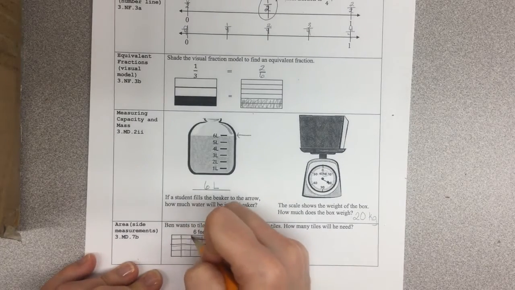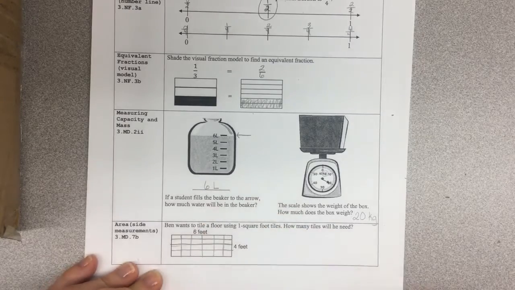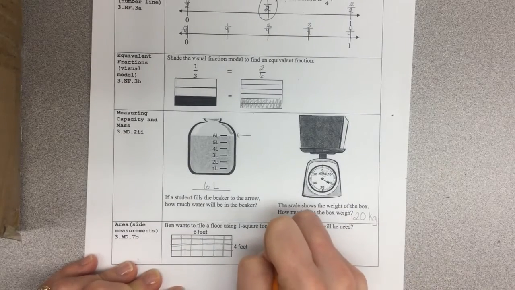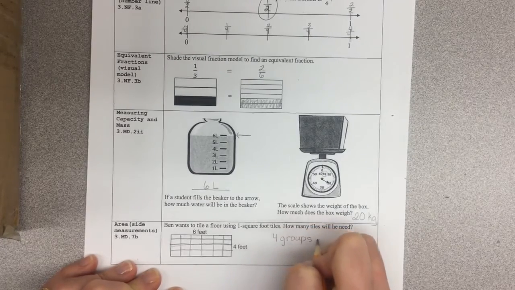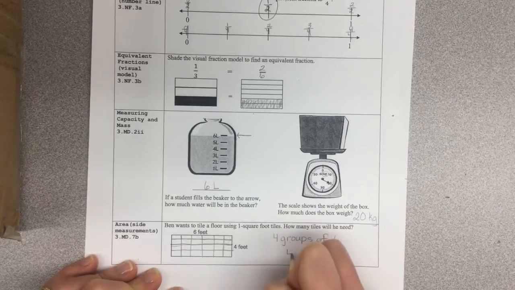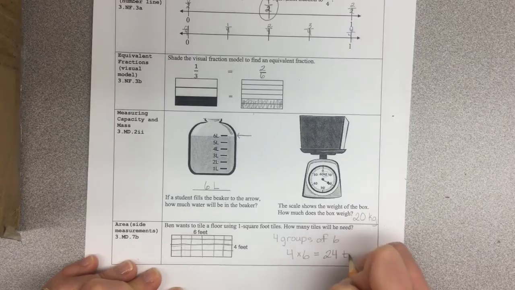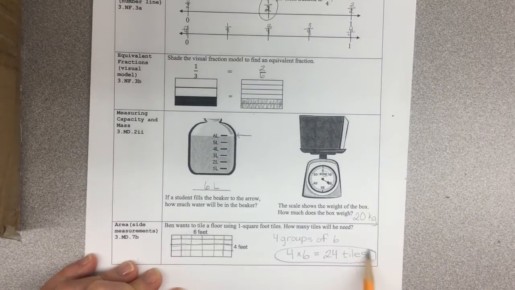Now, how many square foot tiles make up the whole space here? Well, I have 4 groups or 4 rows of 6. So 4 groups of 6, or 4 times 6, equals 24 tiles. And this ultimately is the same thing here as when we say area of rectangles is equal to the length times width.